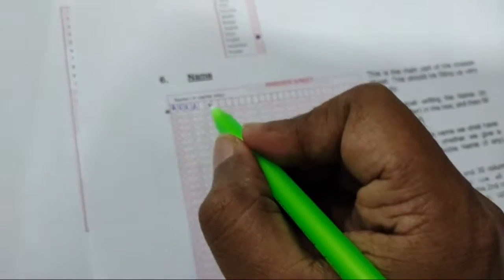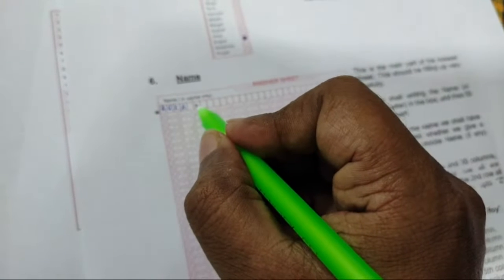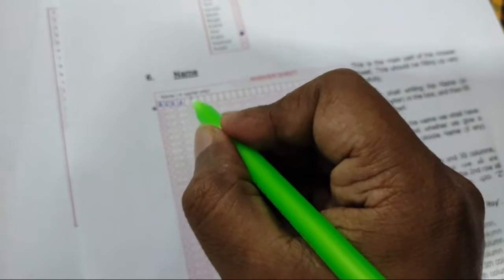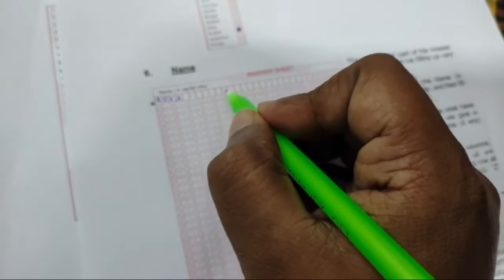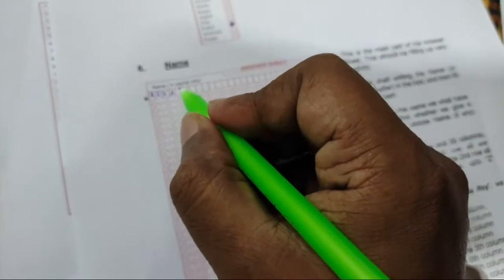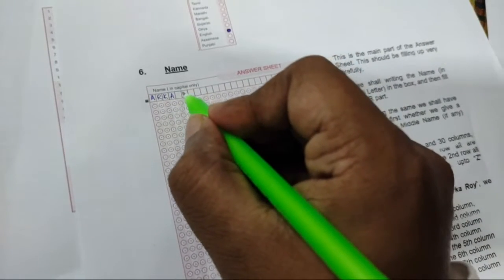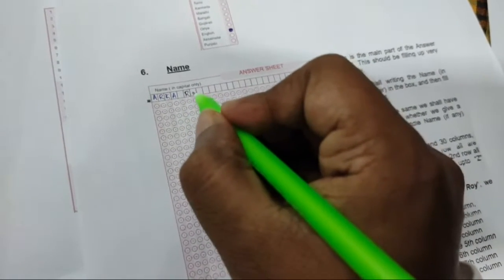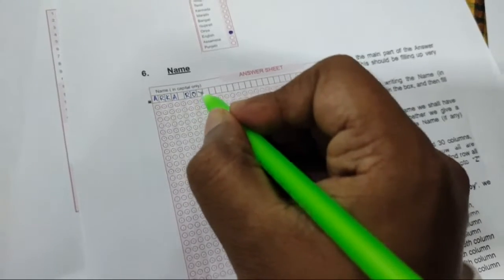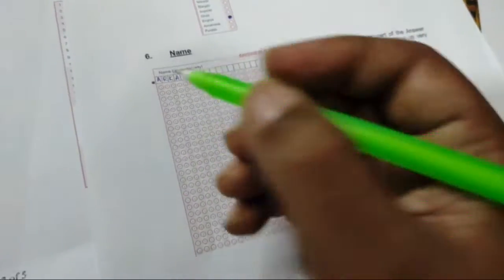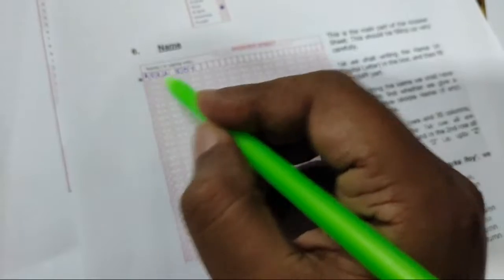Since the name is very small, we can go ahead and give a space over here. If the name had been big, then we could not leave the space. But if it fits within this particular area, then we can leave the space. So since it's a small name, we are leaving a space and writing Roy. Now how will we go ahead and fill it in for Orko Roy?